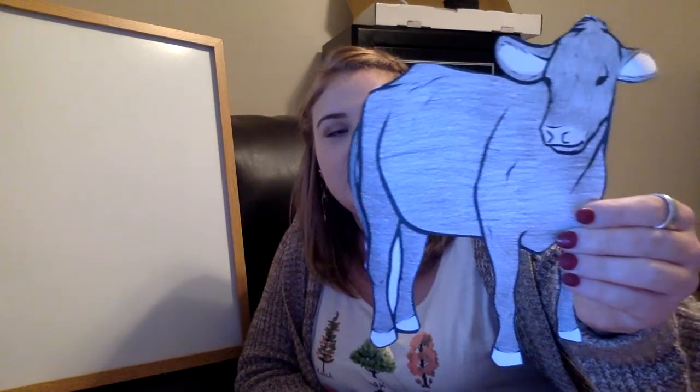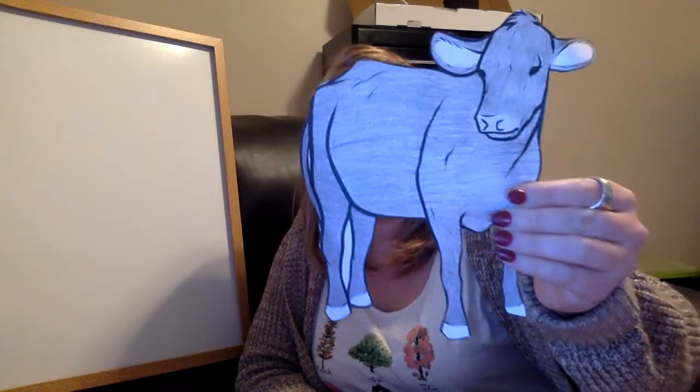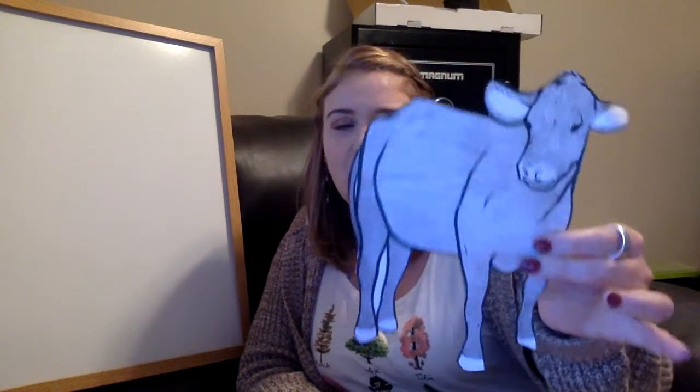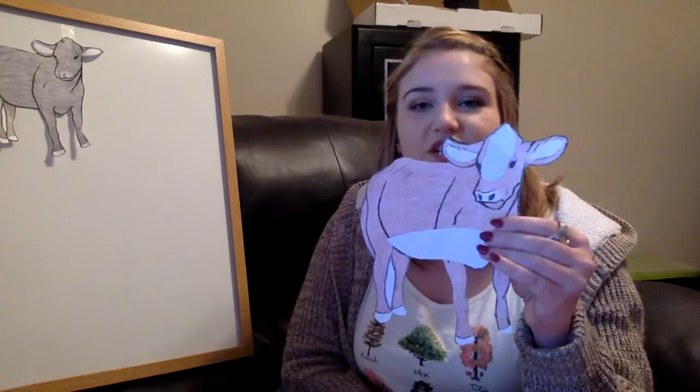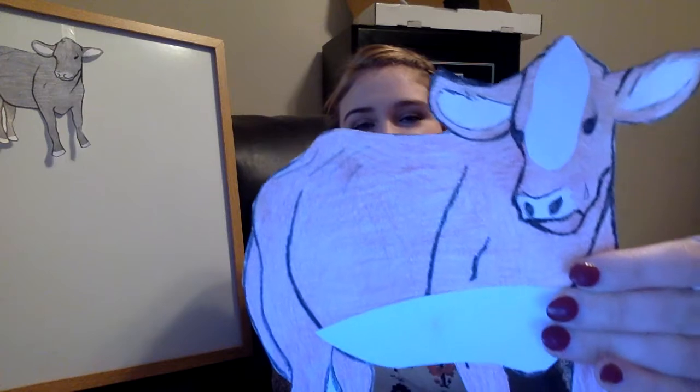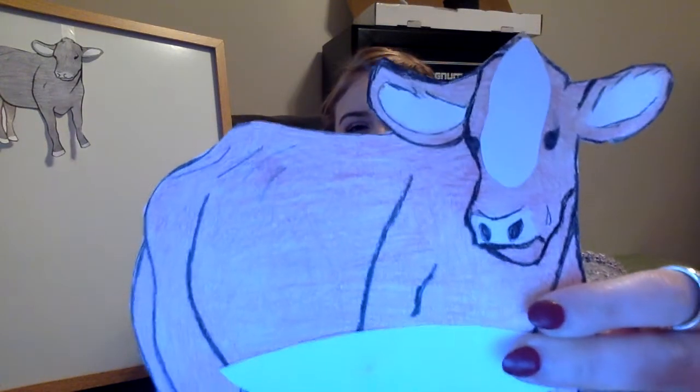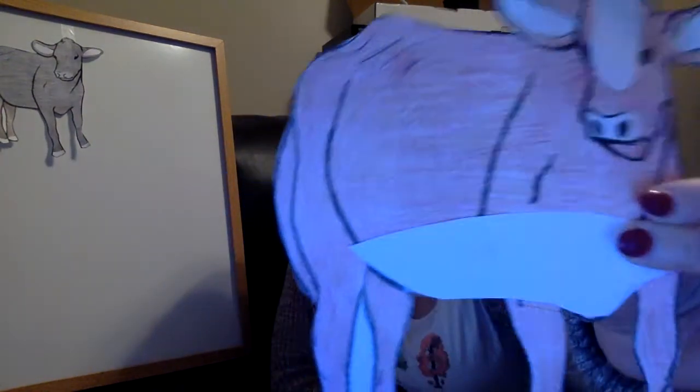I've got my Angus cattle, and as you can see, I colored him black, but this is a Scottish breed of beef cattle that is known for good meat quality. So the Angus, I'm going to tape him on the board so we can see him. Our Angus cow. And we've got a Hereford, which is an English breed of beef cattle, and it's got a red body with a white face and a white stomach.